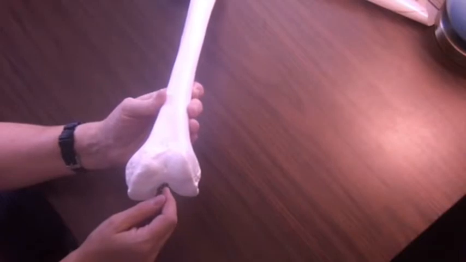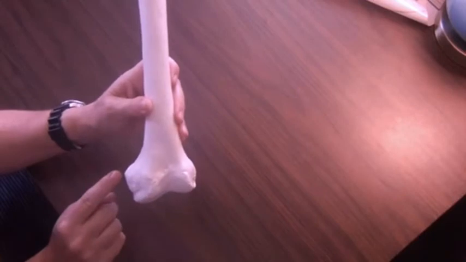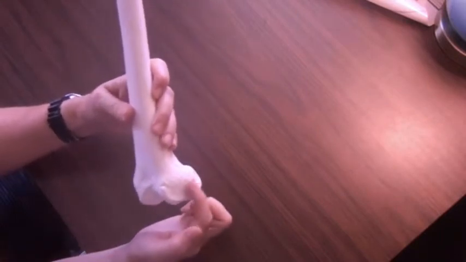We also have on the very distal end of the femur the medial and lateral condyles. These are articulating surfaces where the distal end of the femur is going to articulate with the tibia. Just proximal to that are these raised bony areas, and these are epicondyles. So they're above the condyles. So medial epicondyle and lateral epicondyle.